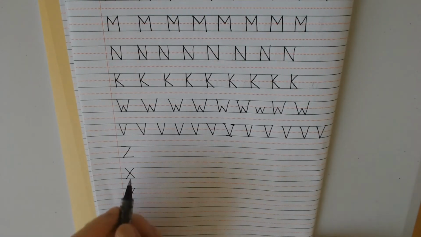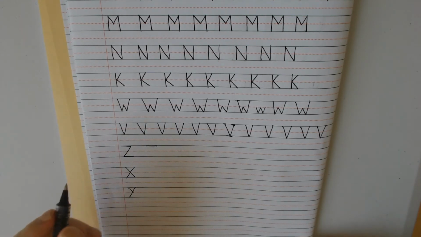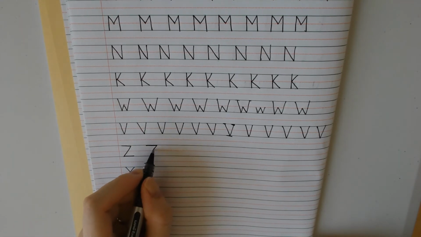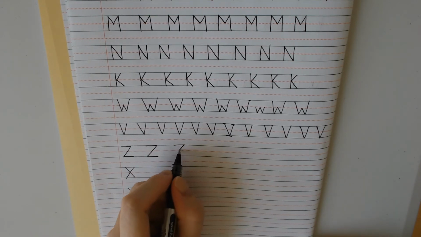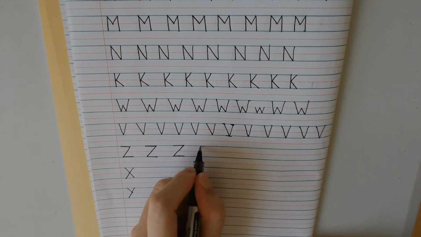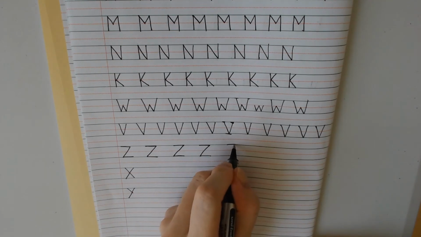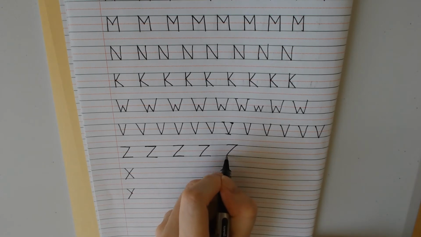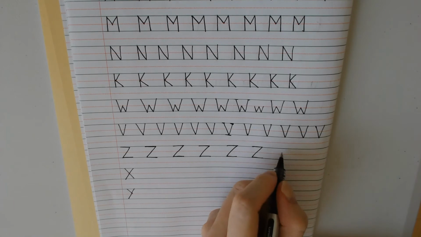Okay, Z. So again, we're using the top and the bottom line. So we're going to slide straight across. So push across, slide down, push across. Push across, slide down, push across.